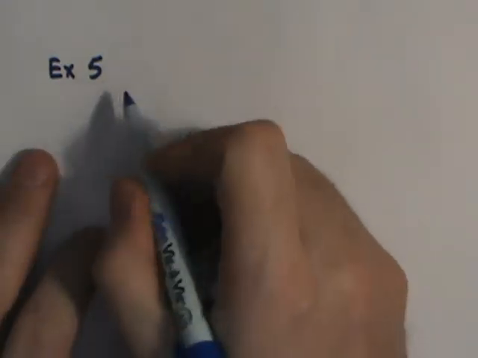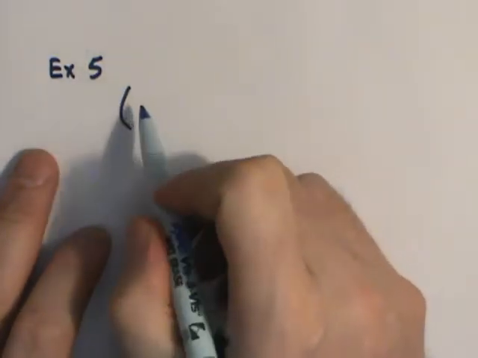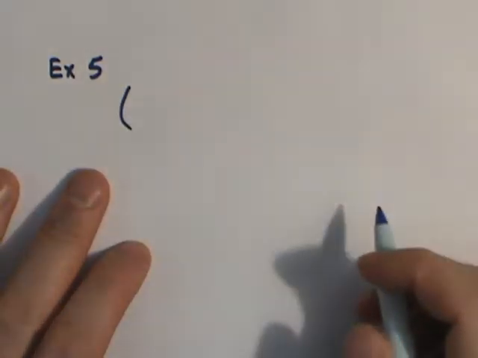Example 5 for using FOIL. This is an alternate technique for double distributions. It doesn't work with any triple distributions or anything like that. That's why we originally learned the distribution idea. On this example, I thought I'd try to mess with you a little bit. I'm going to make it so that the variables don't line up.